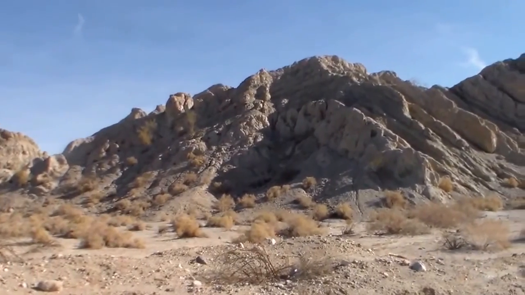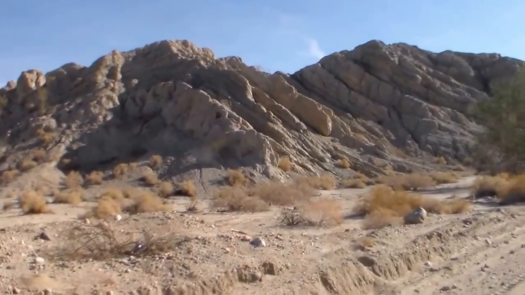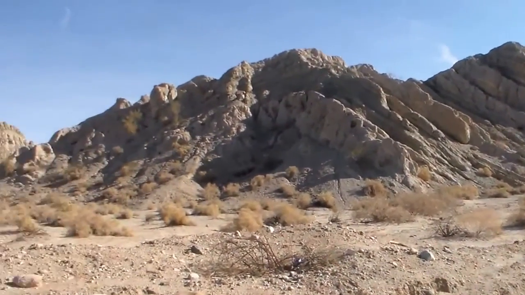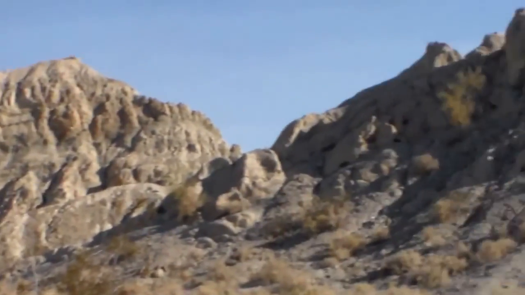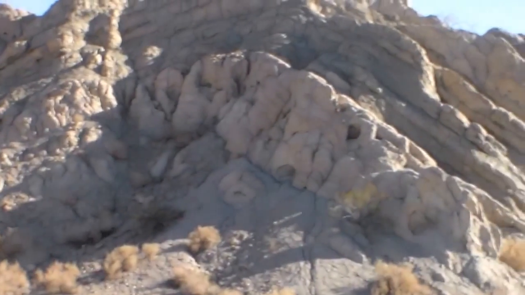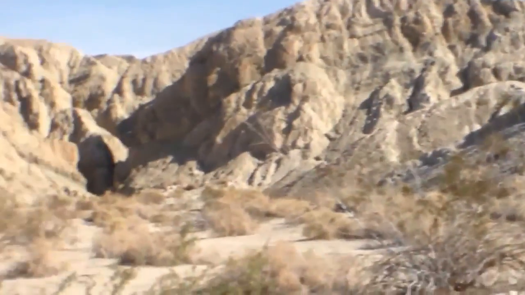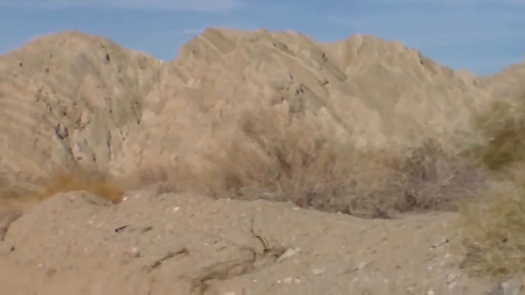Now here you see some faulting. And over here.